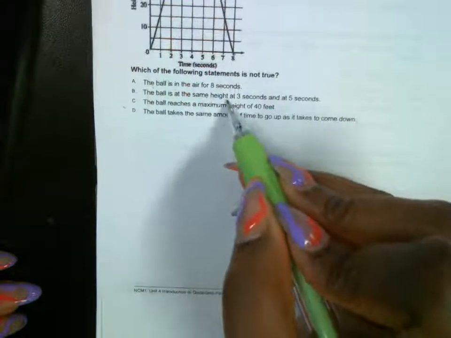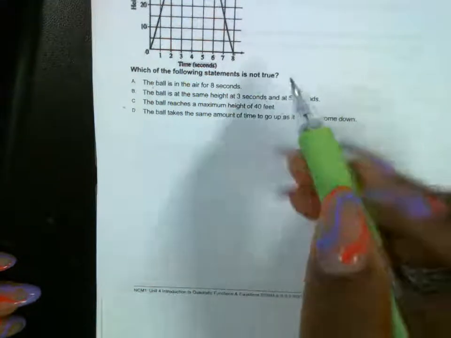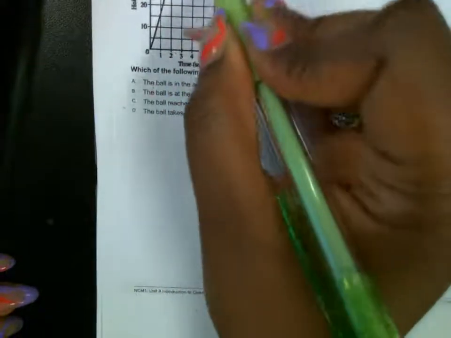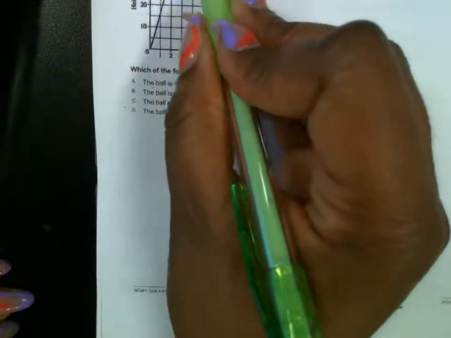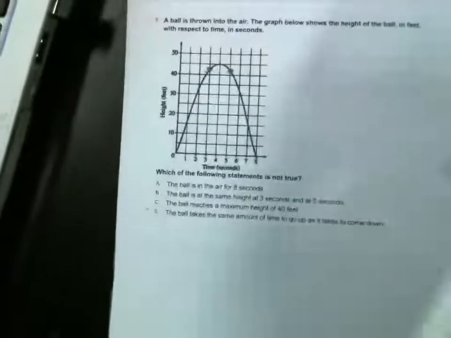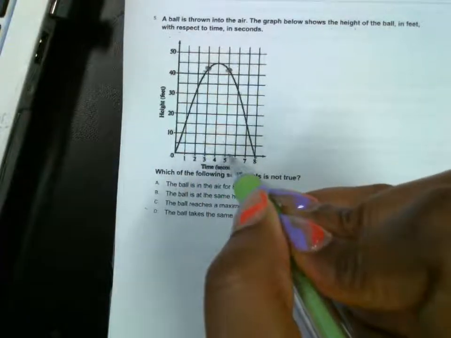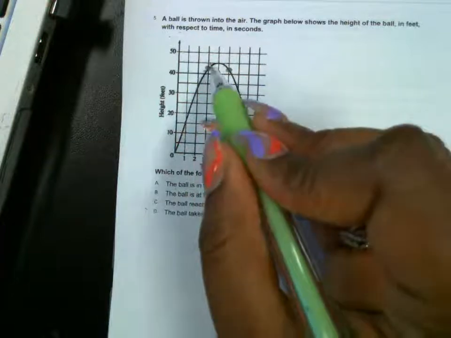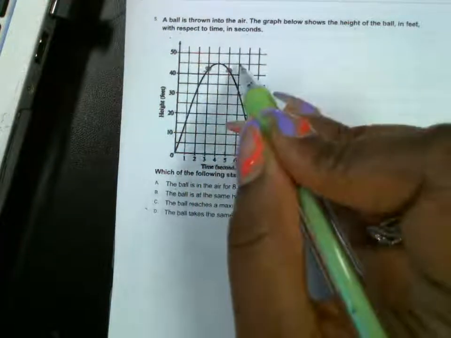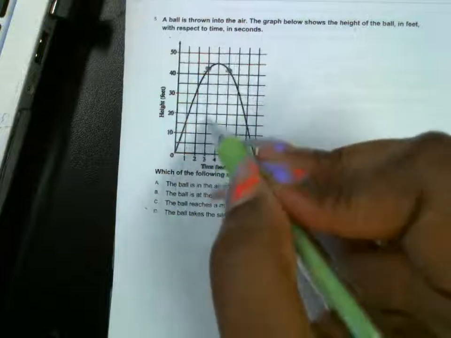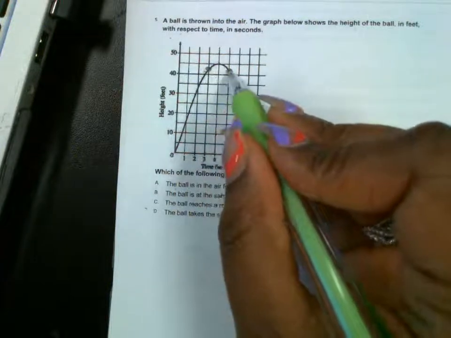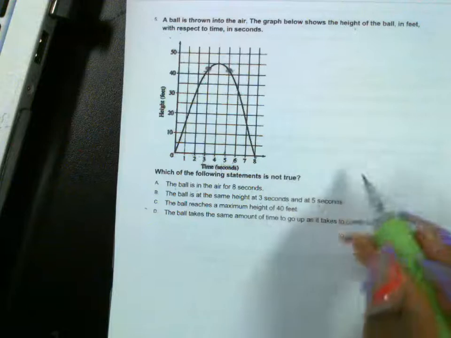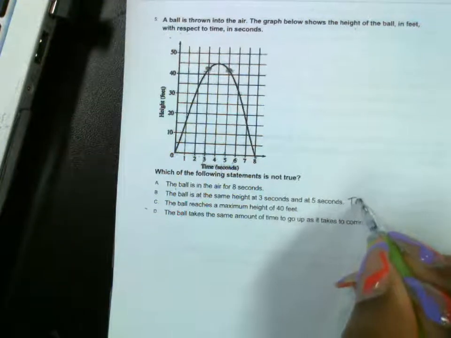The ball is at the same height at 3 seconds as it is at 5. So let's do 3 seconds here and let's do 5 here. Yeah, because it's symmetrical. So this is also true. Look, this is 3 seconds here, and this is 5 seconds here. Go up to the line. This is the axis of symmetry, and they're in the same place, 3 and 5. Okay, so this is true here.